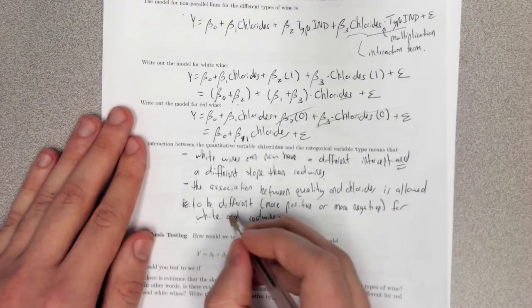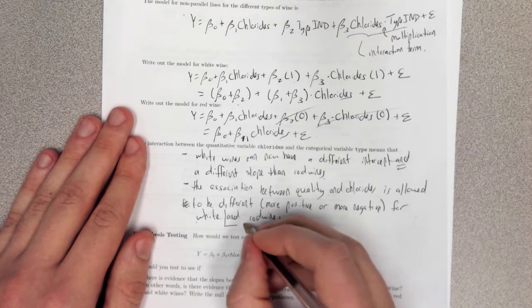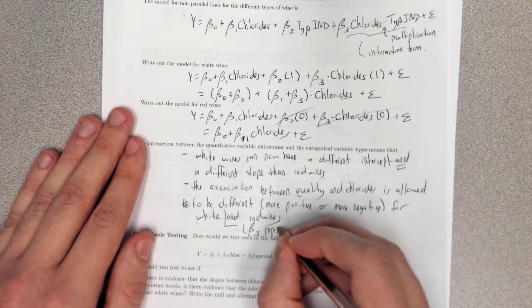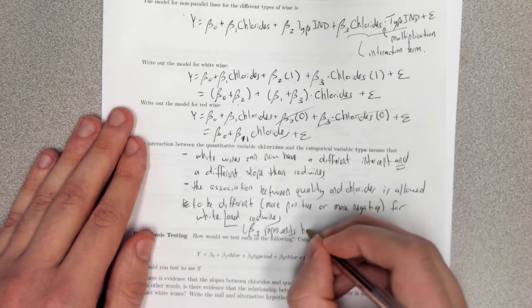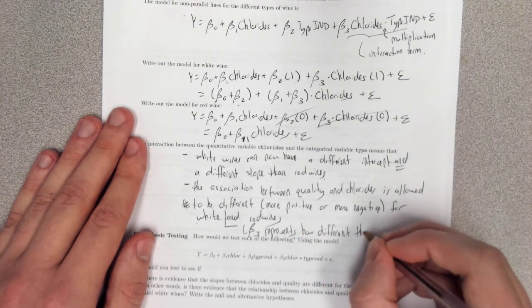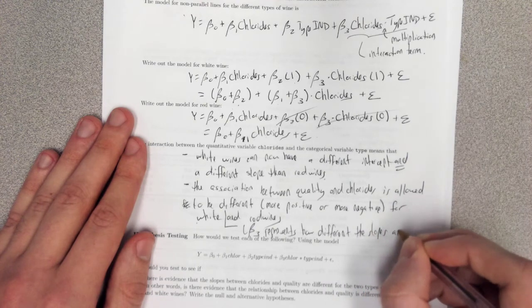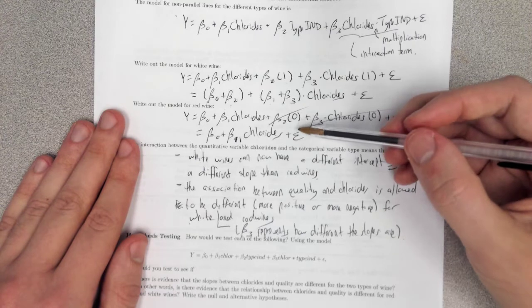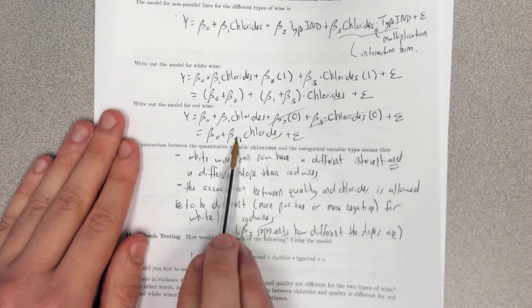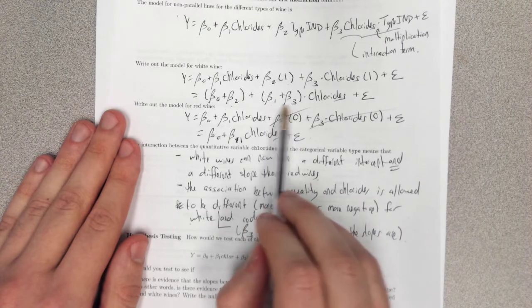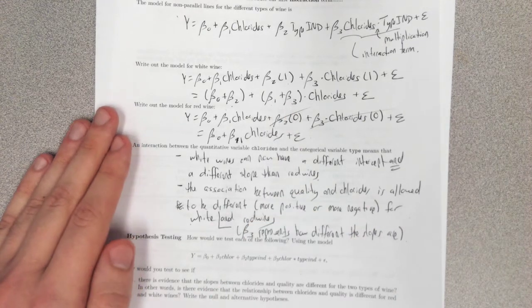And so what's going to represent how different they are is that beta 3. So this represents how different the slopes are. Which again, you could see after writing out the two equations, because red wines are going to have a slope of beta 1, white wines are going to have a slope of beta 1, but then adjusted by a factor of beta 3.